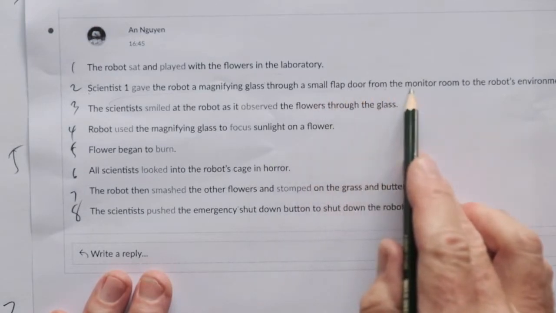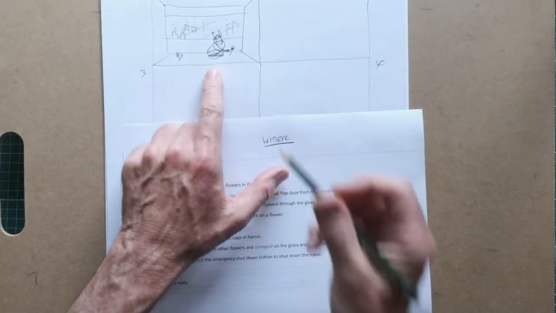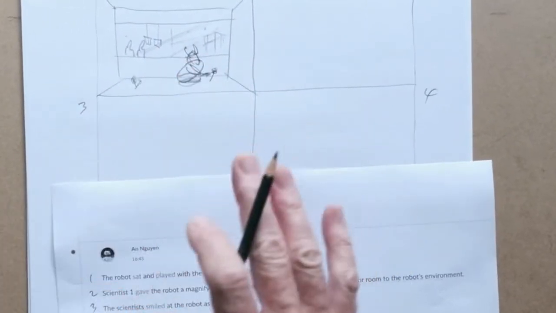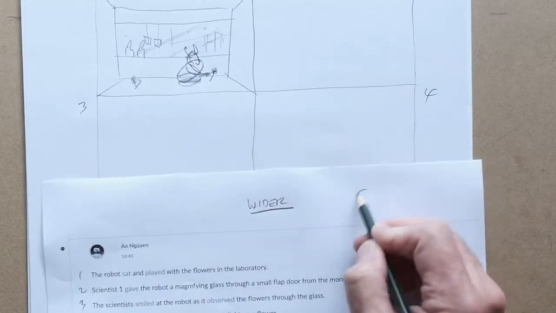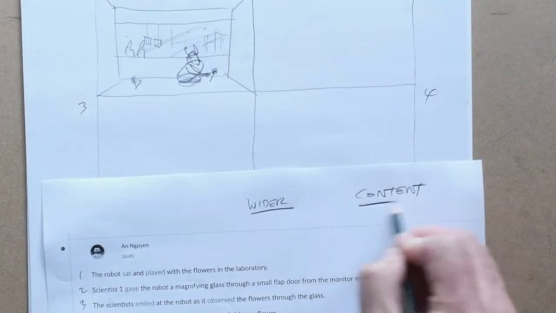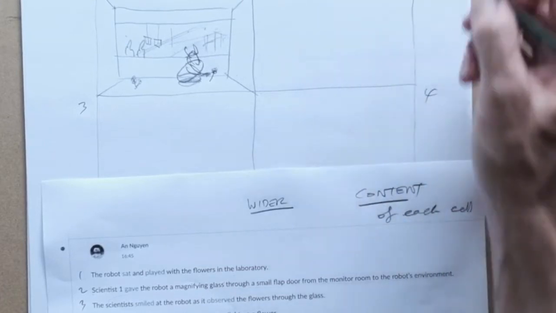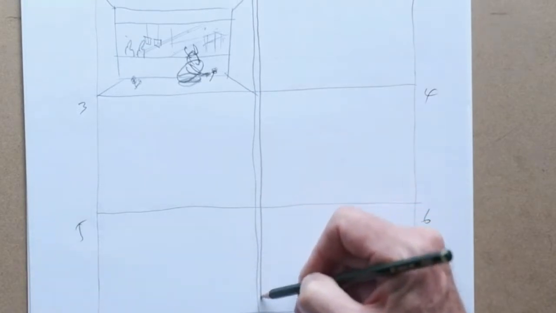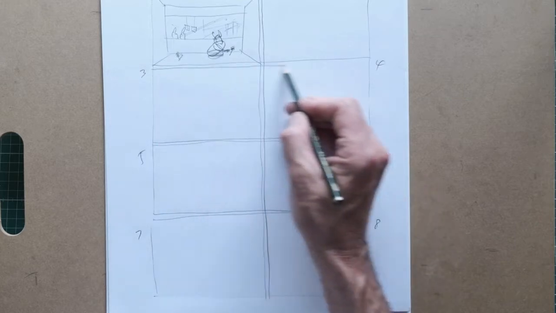And the scientist, number 1, gives the robot a magnifying glass through a small flap door from the monitor room to the robot's environment. So there's a monitor room out here, so maybe there's a few other flowers. I'm not sure of what information's in here yet, and it doesn't really matter. For this level, what you're focusing on is the content of each cell. This is a cell. These are frames or cells, and they're going to be individual drawings, probably, so you might have gaps between them to make it clearer.